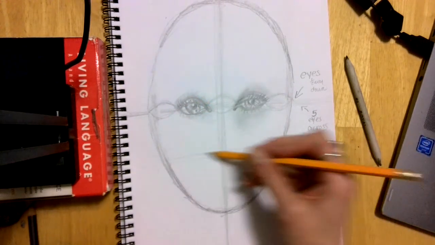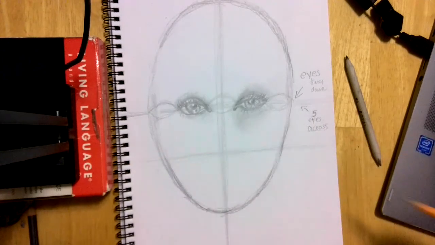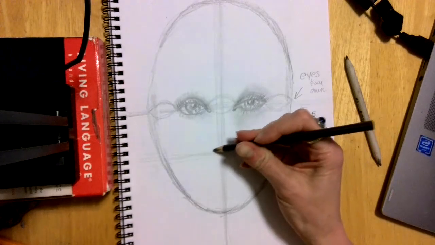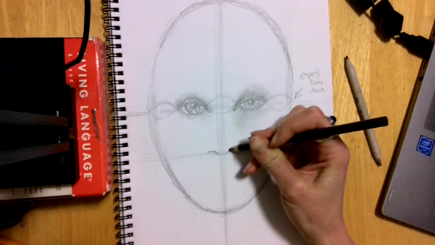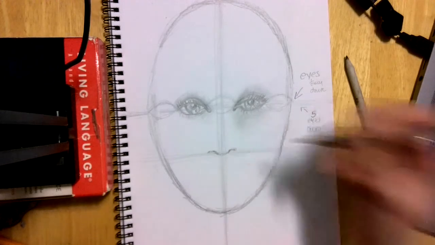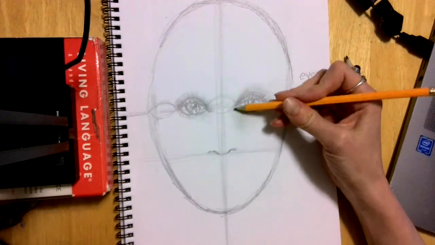So this line halfway between the eyes and the chin, what do you think is going to go there? The eyebrows, no, that would look very funny. I think I'm going to put the nose there. So if you're doing a nose, again, general shape of the nose. The bottom of the nose is going to be somewhere around that line. Again, everybody's nose is different. Some people have wider noses, people have longer noses.